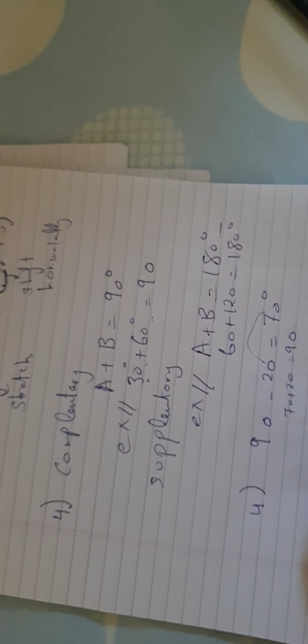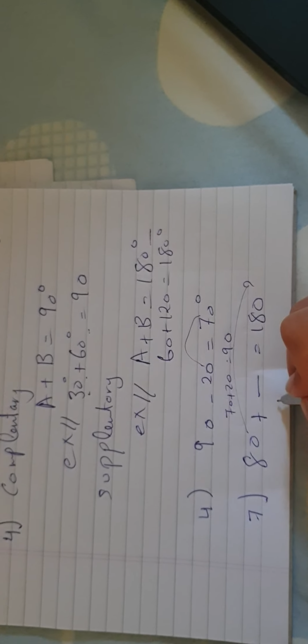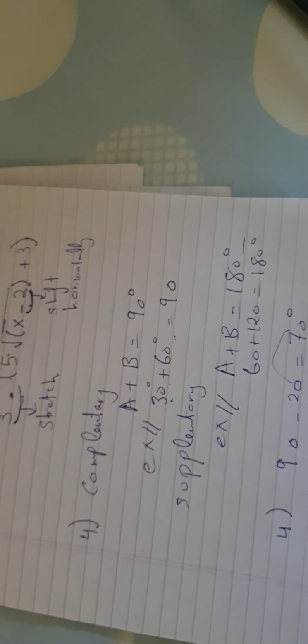You can do question 5 and 6 by yourself. And then I'm going to question 7. Find the supplementary angle for 80. So 80 plus what will give me 180. I'm going to do it just by shifting to find the answer. So 180 minus 80 is going to be 100 degrees. So these two angles together are supplementary. Also you can do number 8 and 9 by yourself. It is in the same way.